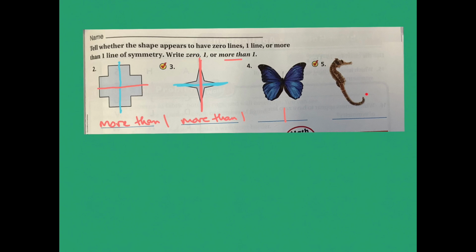What do you think about this seahorse? I don't think I see lines of symmetry either. Not this way, not horizontal, not vertical, not diagonal. Any way we fold it, we're not going to have any lines of symmetry, so that's 0.